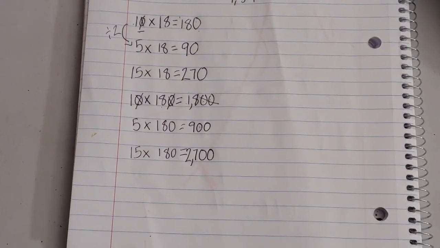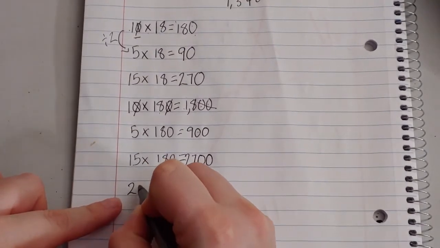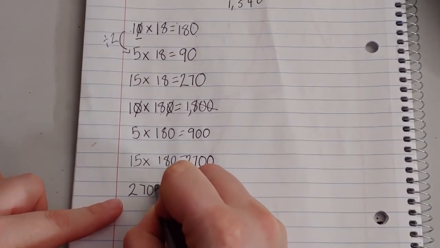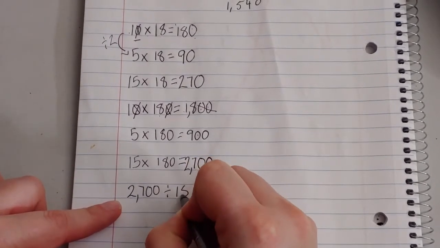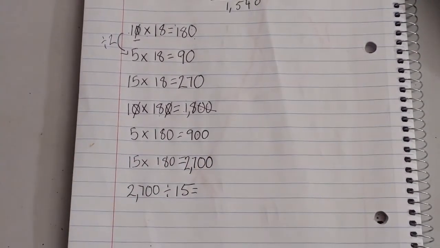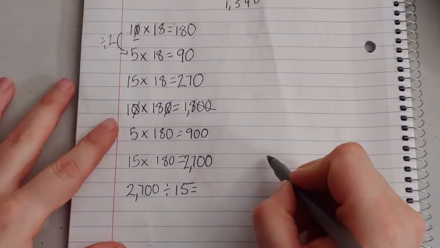All right, couple more. So, how about this hard one? You ready? 2,700 divided by 15. Pause and solve that. Now, don't be scared. I know it went from multiplication to division, but just like addition and subtraction, right?